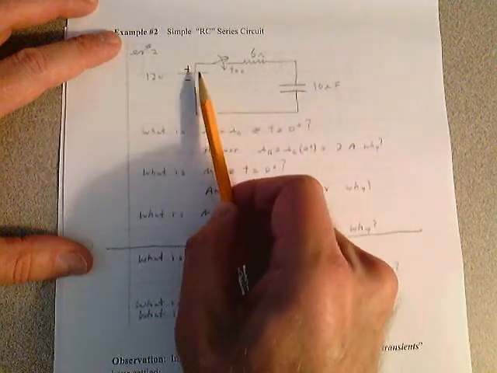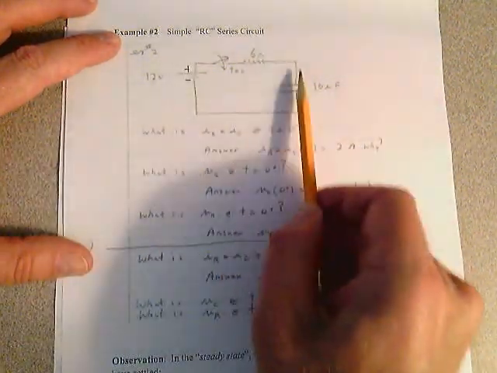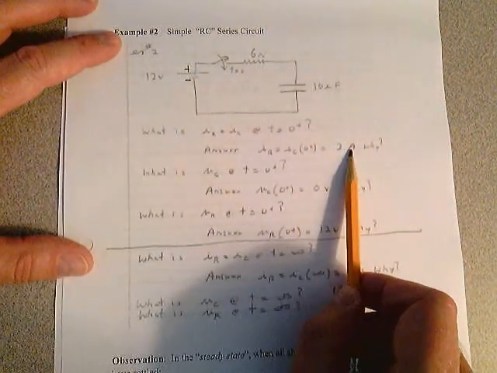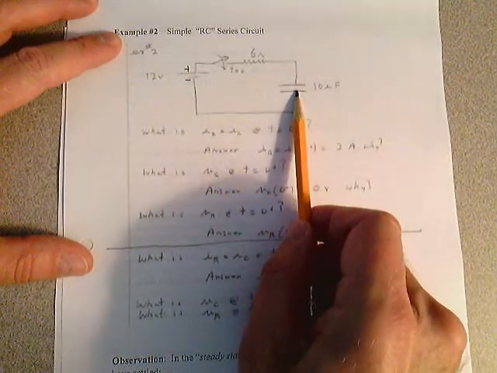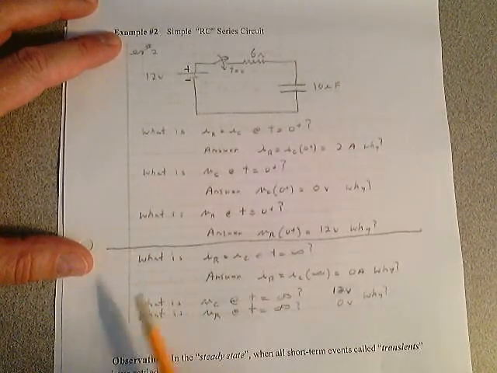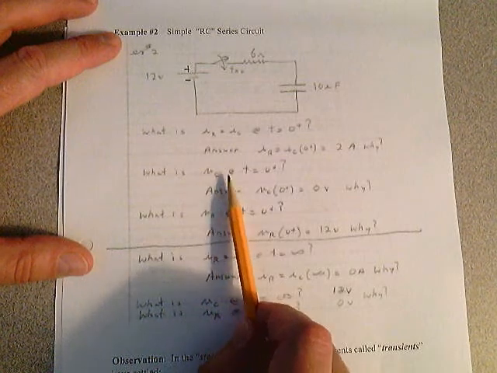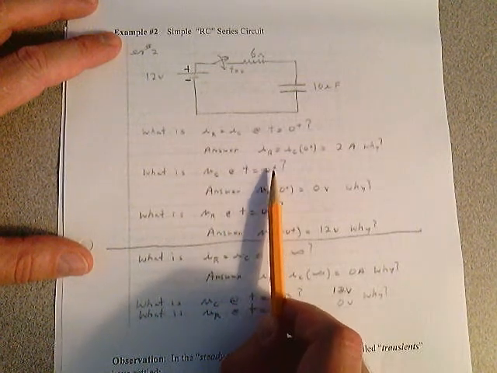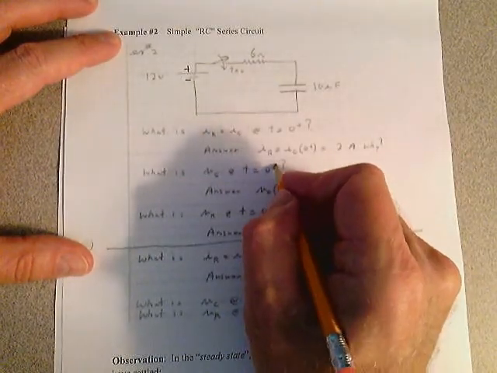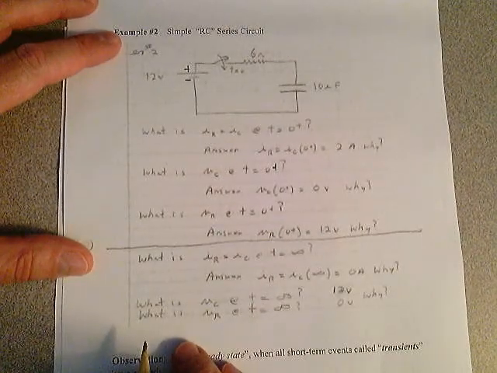So the current is 12 divided by 6. It's 2 amps. Why? Because the capacitor looks like a short circuit. What's the voltage across the capacitor at t equals 0 plus? Right after you throw the switch at t equals 0 plus.